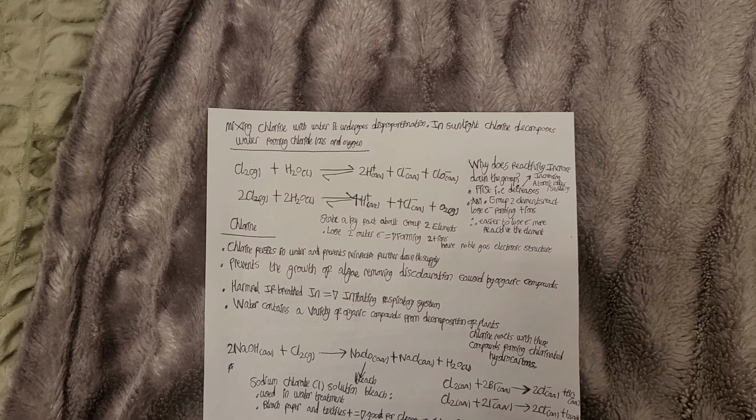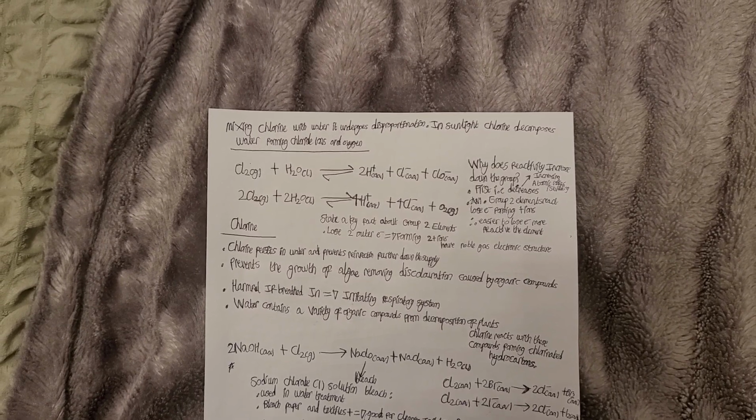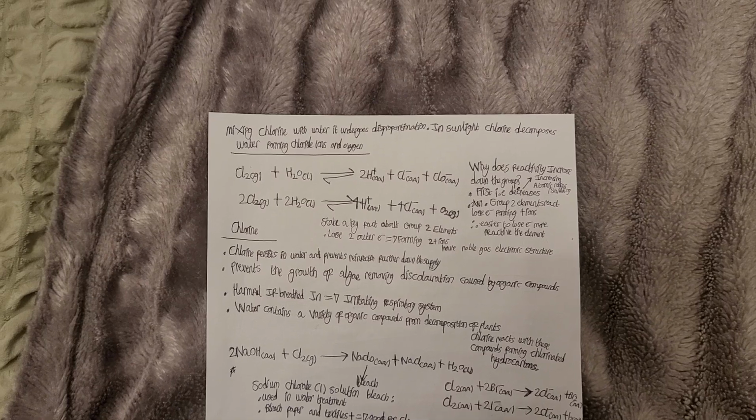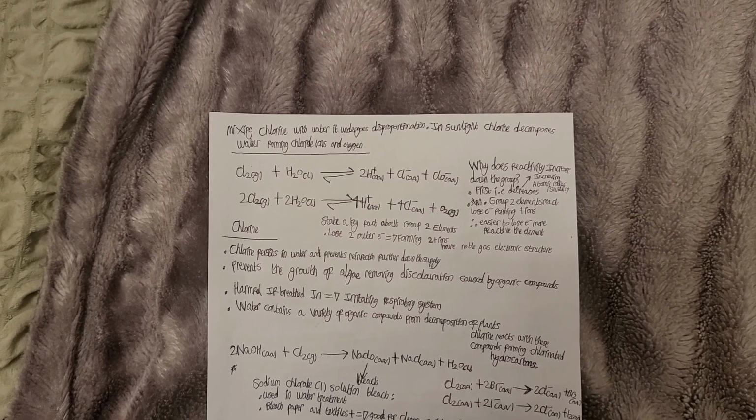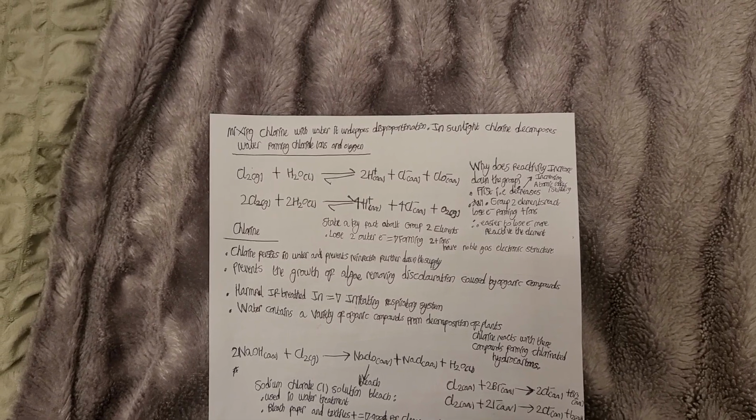Cl2 gas plus H2O liquid, reversible reaction, 2H+ aqueous plus Cl- aqueous plus ClO- aqueous. 2Cl2 gas plus 2H2O liquid, reversible reaction, 4H+ aqueous plus 4Cl- aqueous plus O2 gas.